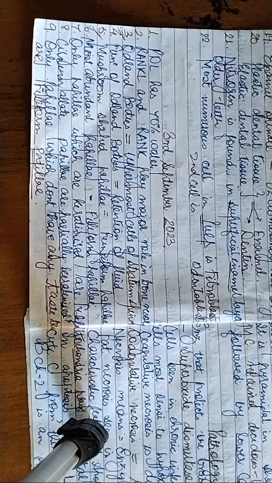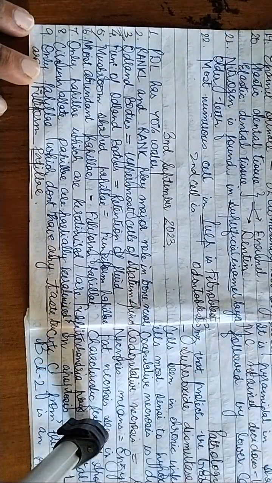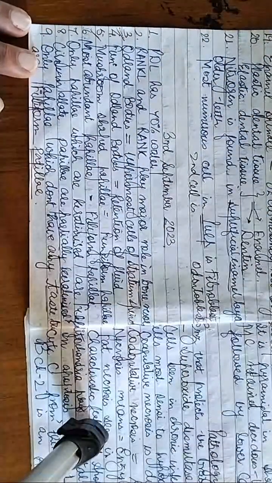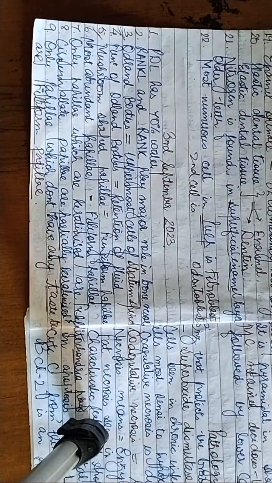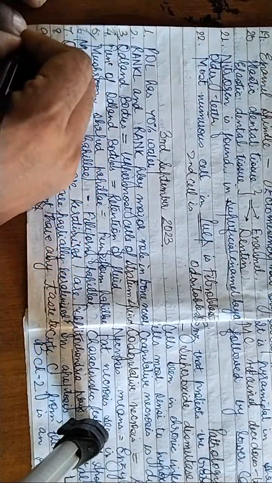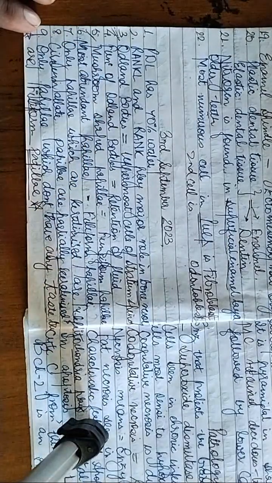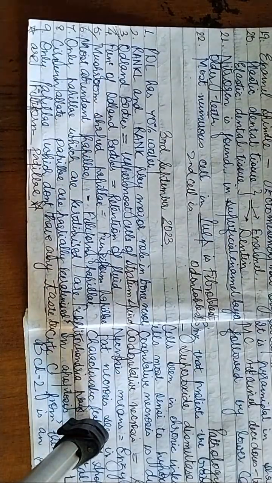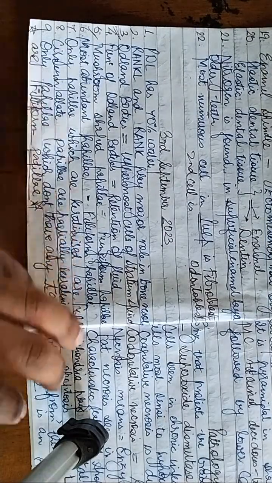Then in the next MCQ, they can ask you which of the following papillae are partially keratinized. It is the circumvallate papillae which are partially keratinized. And the only papillae which don't have any taste bud, very important, students, are the filiform papillae.